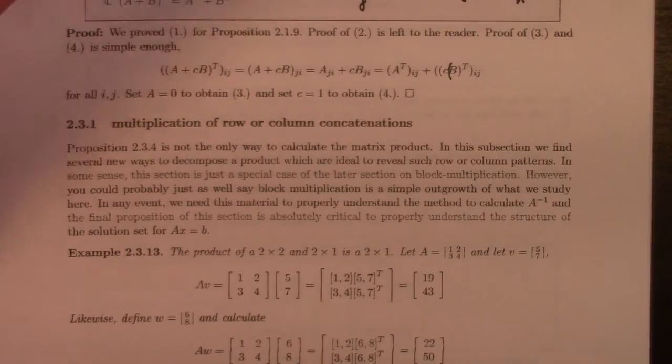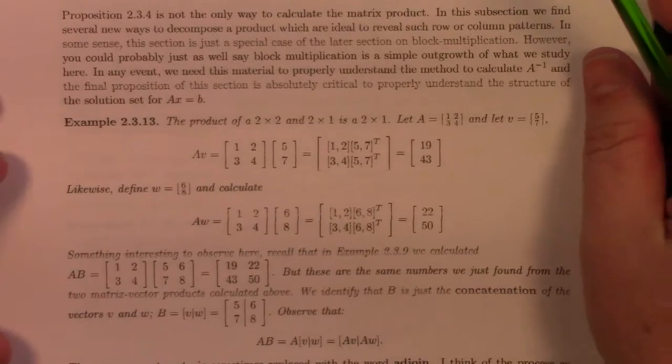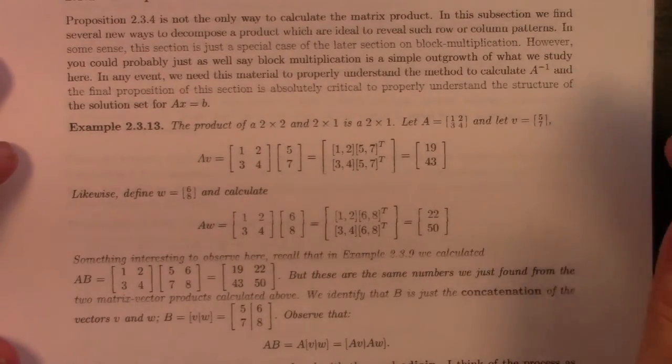So let's move along here. I'm actually working on battery power. I left my adapter at school, so this will have to be short.